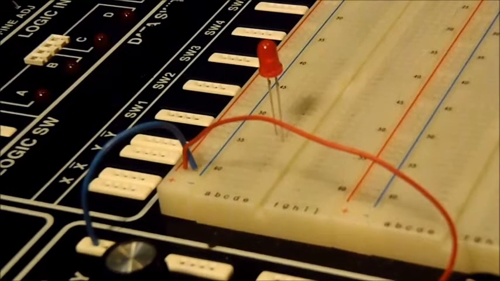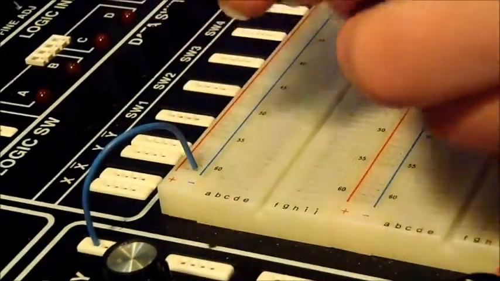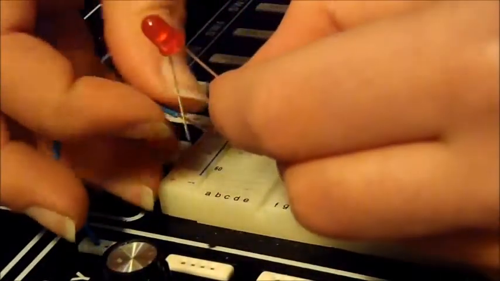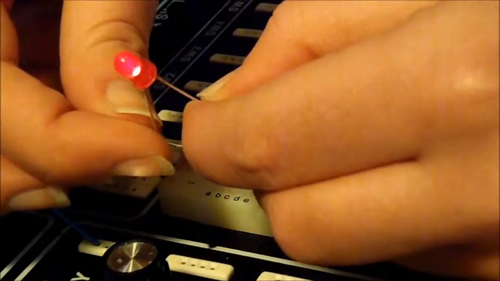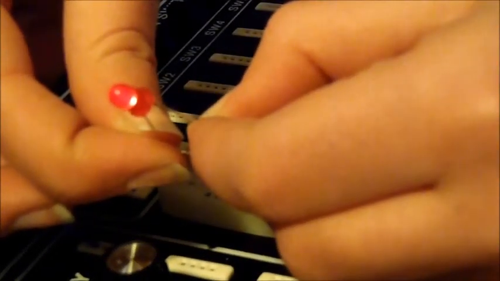To create a complete circuit, you need a power source and a ground. You can just hook the positive side of the LED to the power and the negative side to the ground, and it will light. But you don't want to have to hold it, and that's where the breadboard comes in.